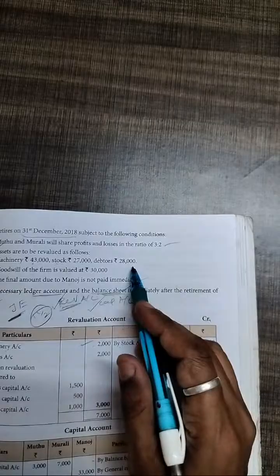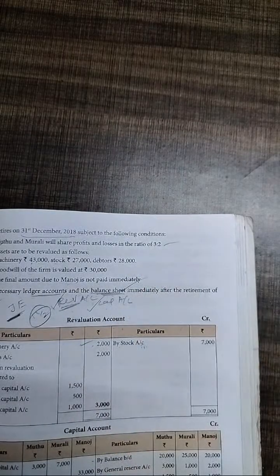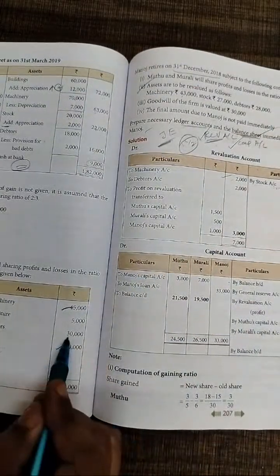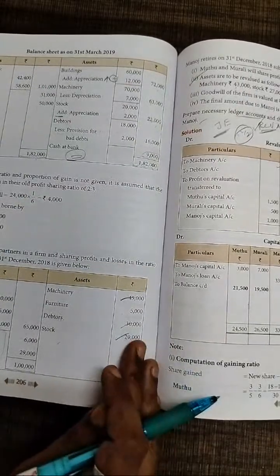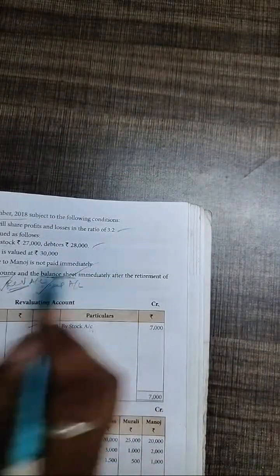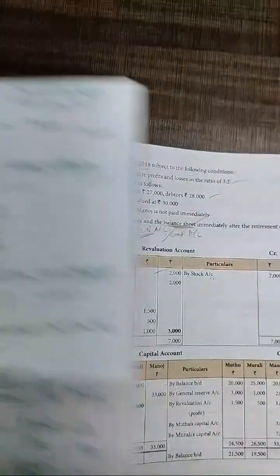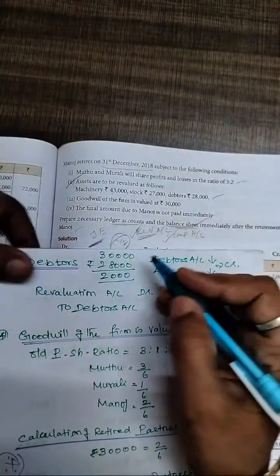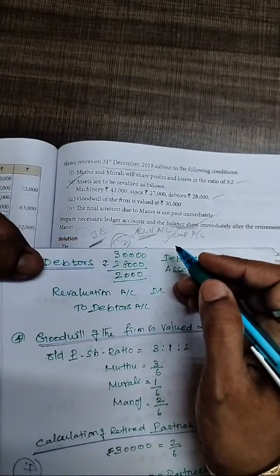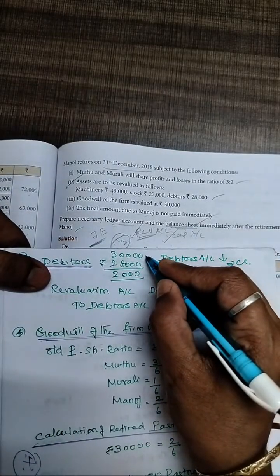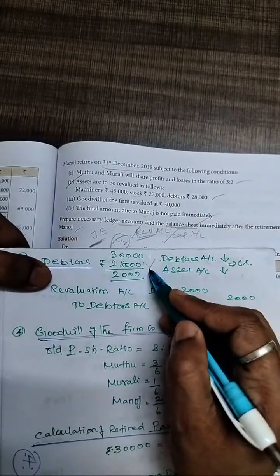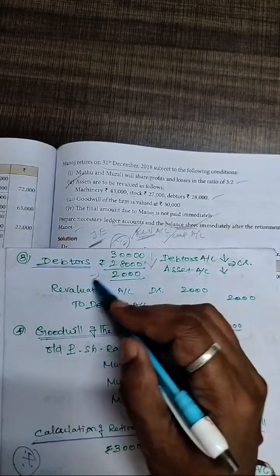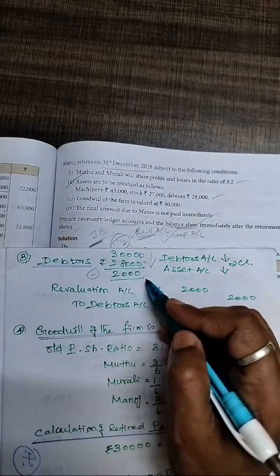Debtors 28,000 rupees. Already we have the debtors value. What is the previous year's debtors value? Previous year debtors value is 30,000 rupees, given in the question. In the adjustment they have given 28,000 rupees. What do you find out? It has decreased. Previous year 30,000 rupees, in the adjustment 28,000 rupees. How much decreased? After subtracting, it decreased by 2,000 rupees.